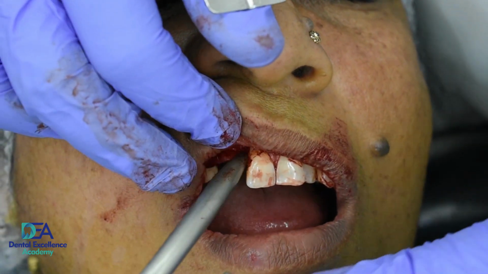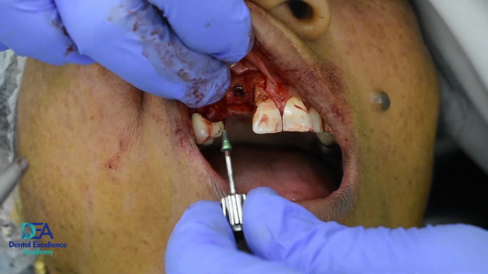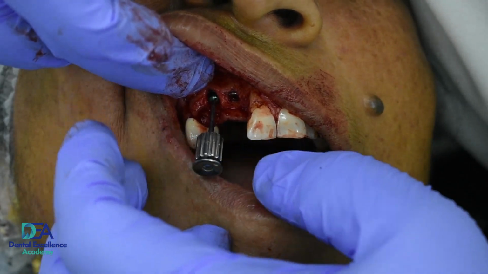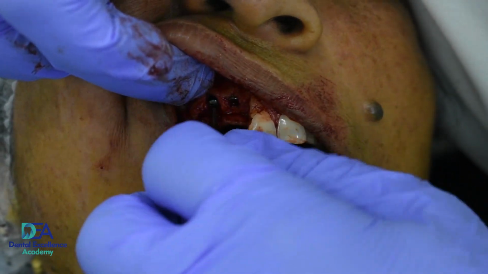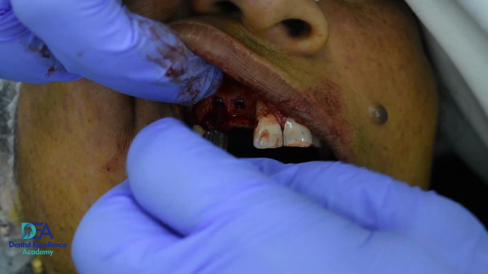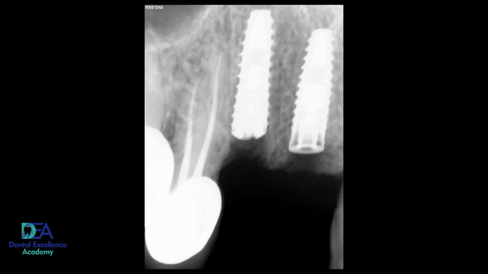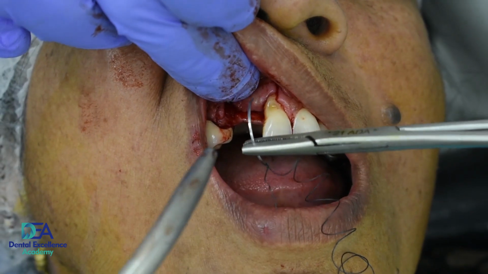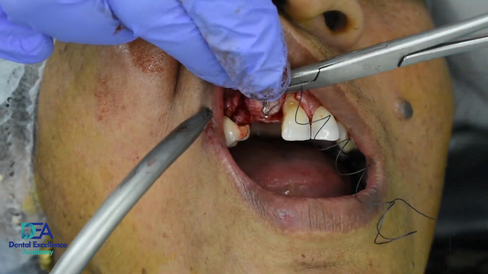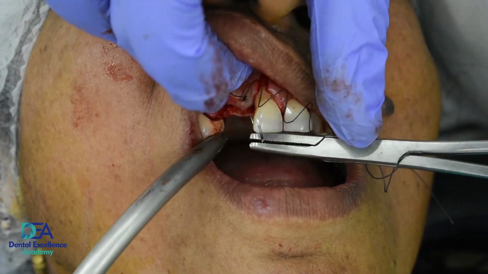Now I'm placing a cover screw. So see, it is almost parallel to each other, and radiographically you can see it is subcrestal, but it is equicrestal on the buccal aspect.